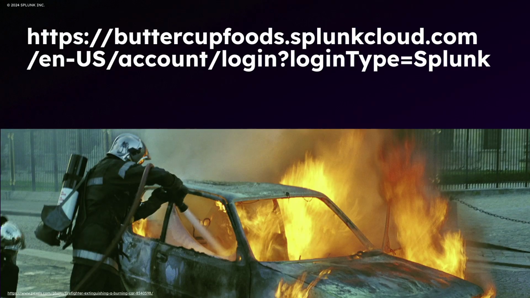Okay. If you have messed everything up and you just keep hitting the wall of unauthorized redirect, you can put en-US/account/login?loginType=splunk, and it will bypass your SAML and allow you to log in with your Splunk native username. So pro tip, when you're setting up SAML, have a local account so that you can fall back on. Otherwise, if things go sideways, you will get locked out.